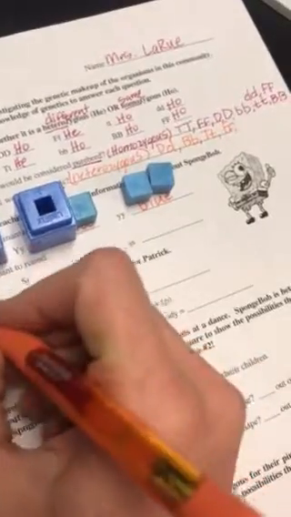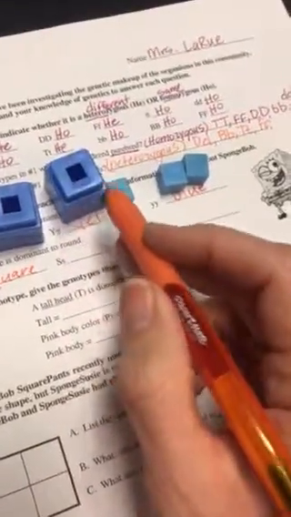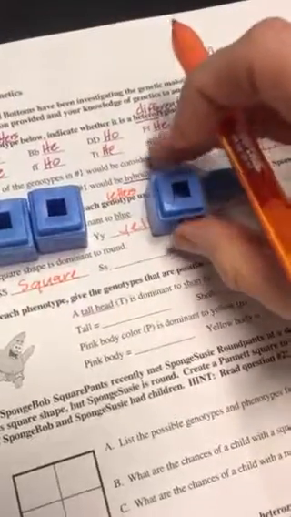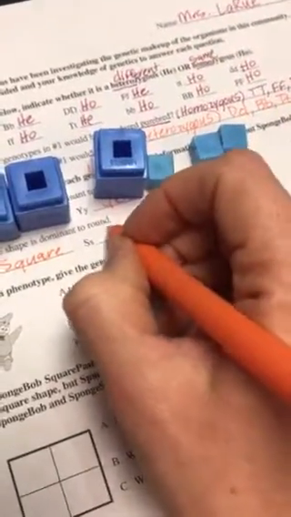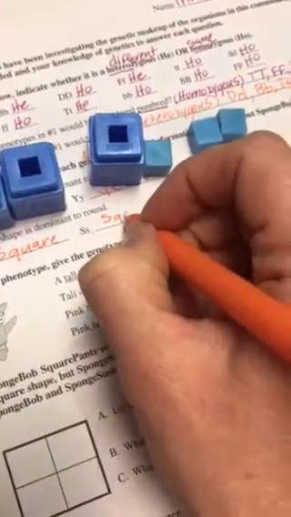If we've got capital S, lowercase s, the heterozygous form of the genotype, we've got one giant cube, one smaller cube. Once again, that giant cube is going to cover the smaller cube just like the dominant trait would cover that recessive trait. So in the heterozygous form, we would only see that dominant trait. This one would also be square.